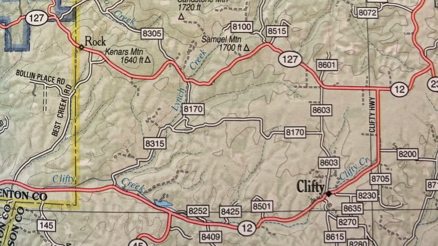Let's try one more place, as we're going to go on 127 and then go back down on 12 down to Clifty. And between here and there, let's get some scenic driving.